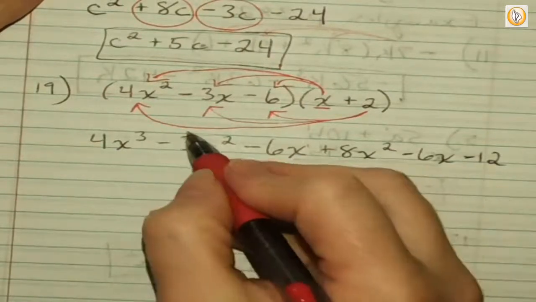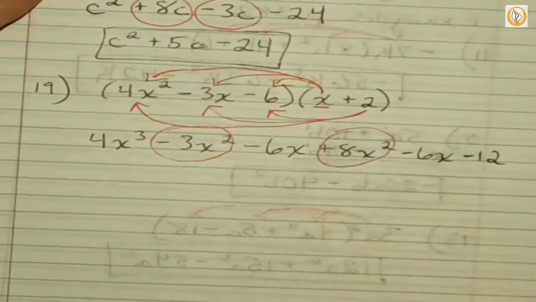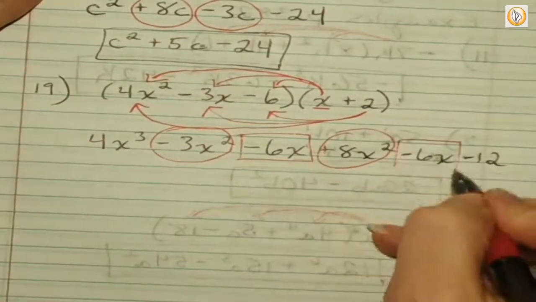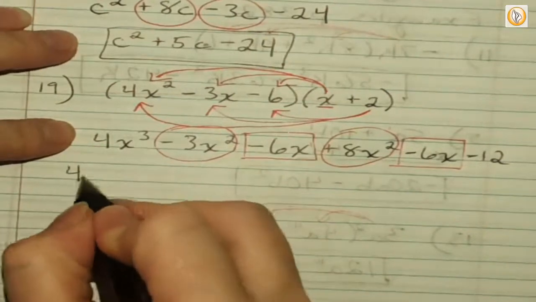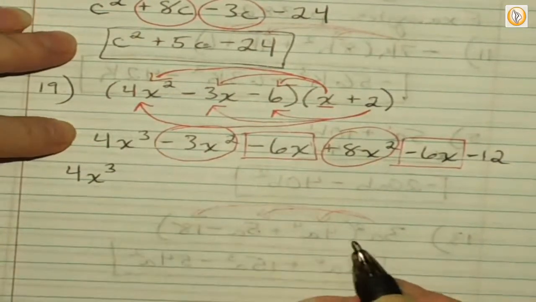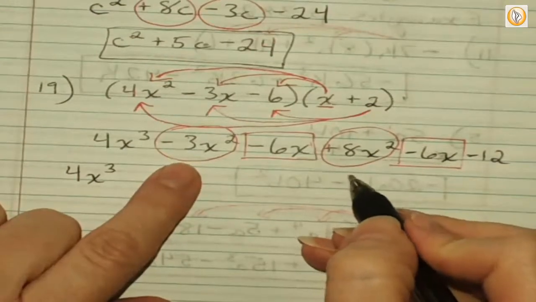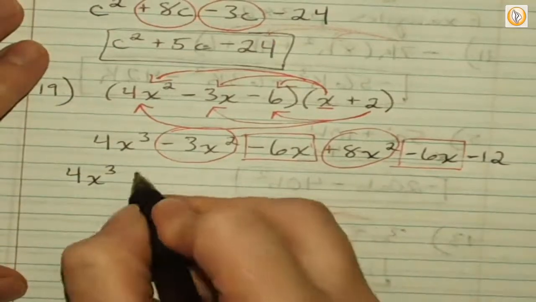Negative 3x squared, 8x squared. Negative 6x and negative 6x. Okay, so I have 4x cubed. And let's see, Chap, what's negative 3x squared plus 8x squared? Positive 5x squared.